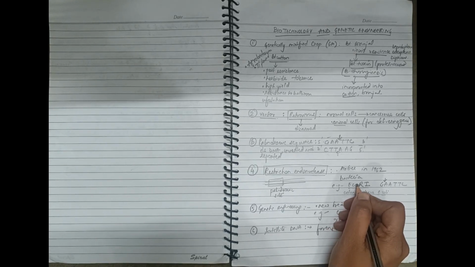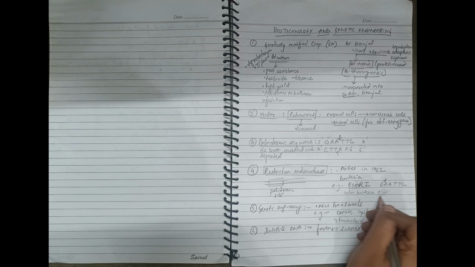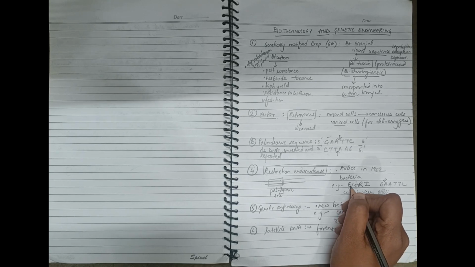This colon bacteria E. coli is found in the colon, and here CO stands for coli. E stands for Escherichia, and CO stands for coli. The first letter used for the enzyme is the first letter of the genus, and the second and third letters are for the species, and the first letter is written in italics.